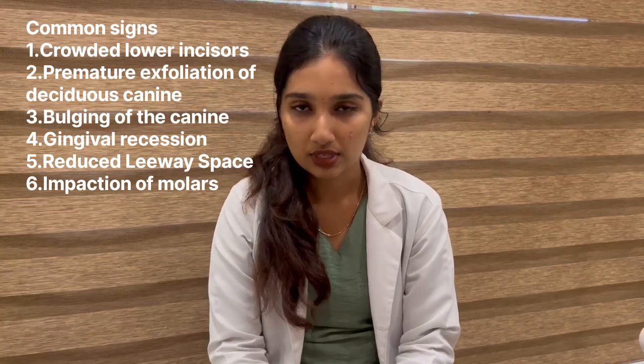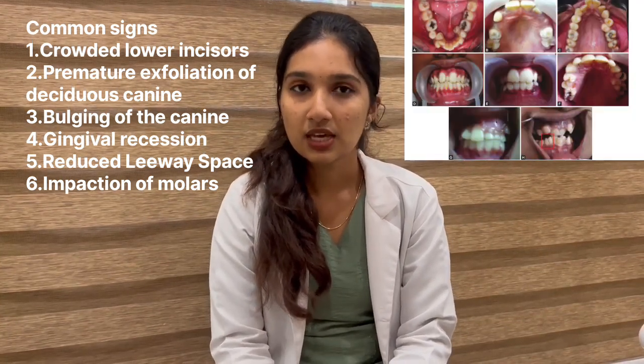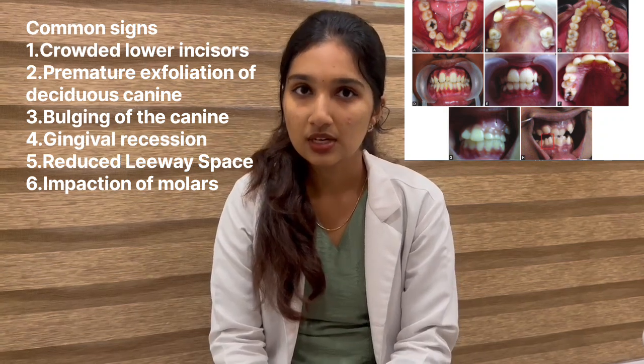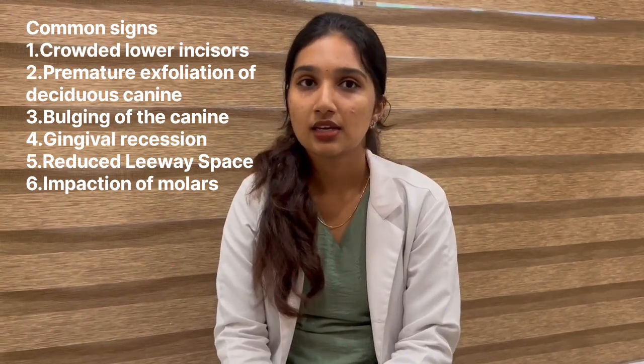Environmental causes involve trauma, rotation of teeth, abnormal eruption, etc. Clinical features: the common signs include crowded lower incisors, premature exfoliation of deciduous canine, bulging of the canine, gingival recession, reduced leeway space, and possible impaction of the molars.